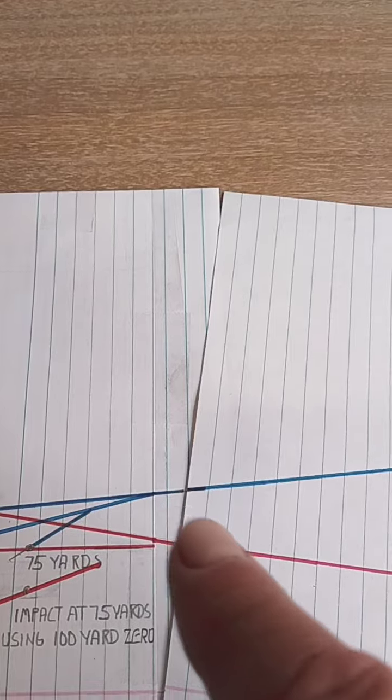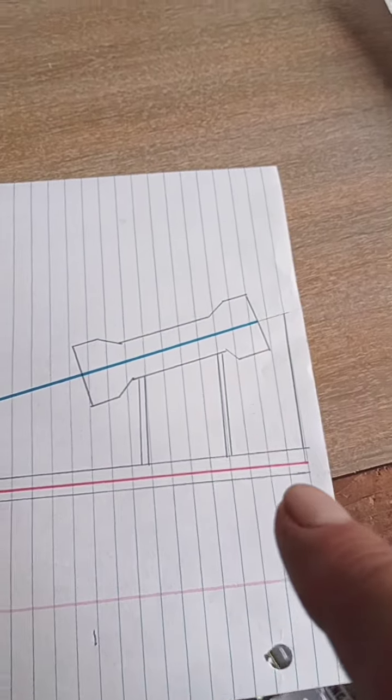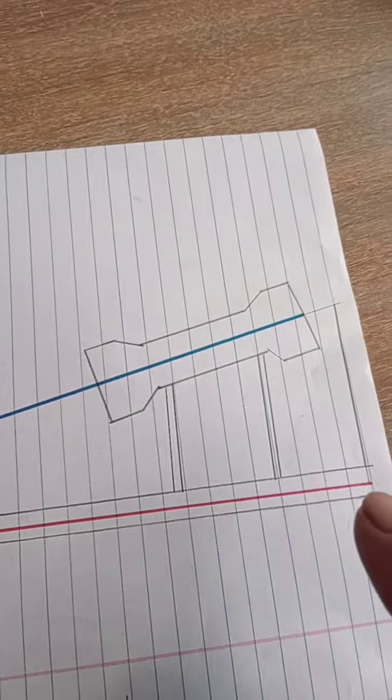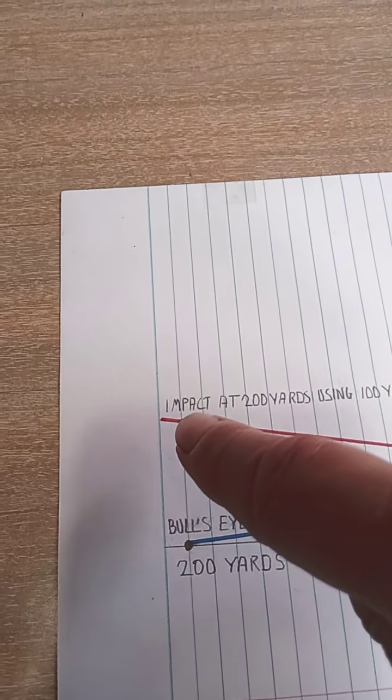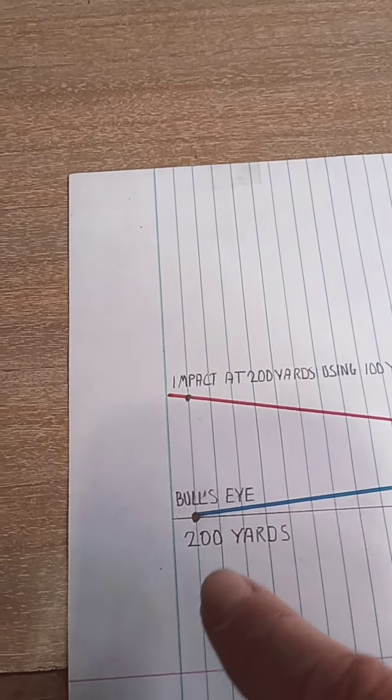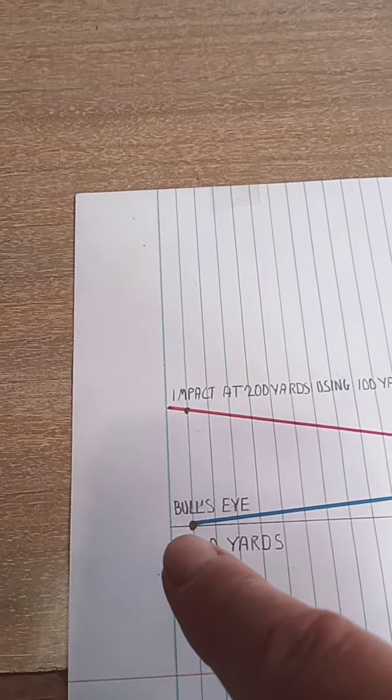Now, when I did that, look what it did with the barrel. It tilted the barrel upward, and now my trajectory, or travel of the bullet, comes out here to 200 yards, and it impacts high. At 200 yards, it hits at that point, several inches above the bullseye.